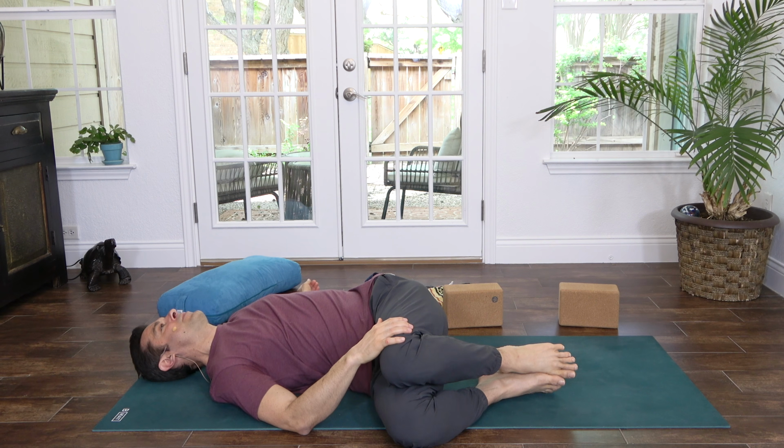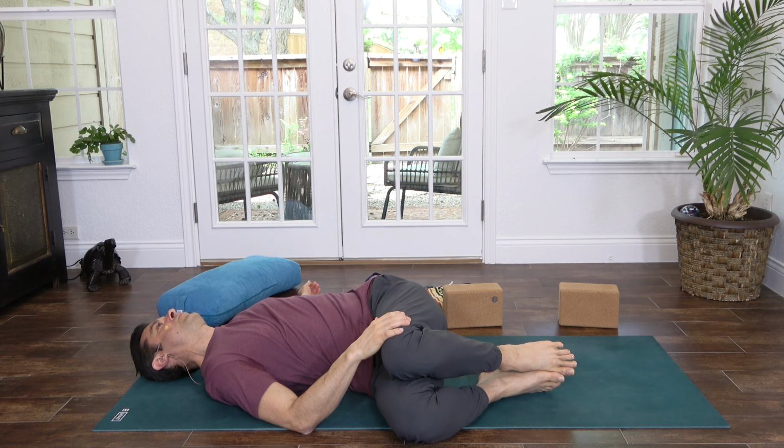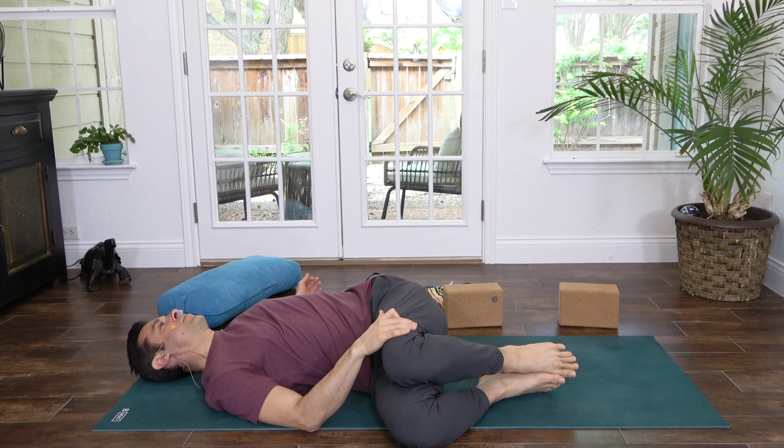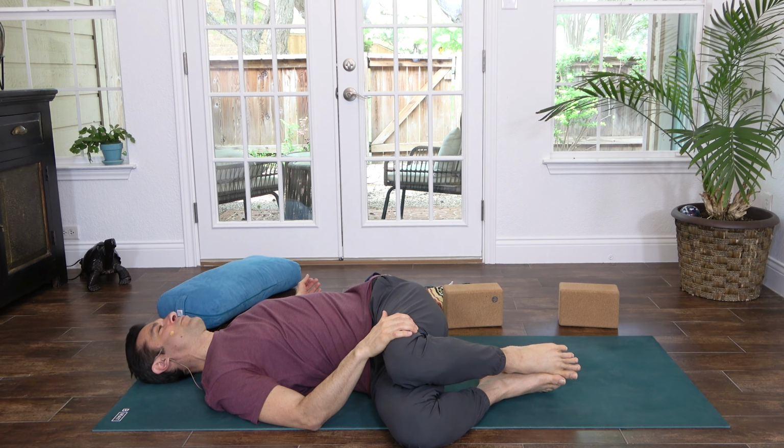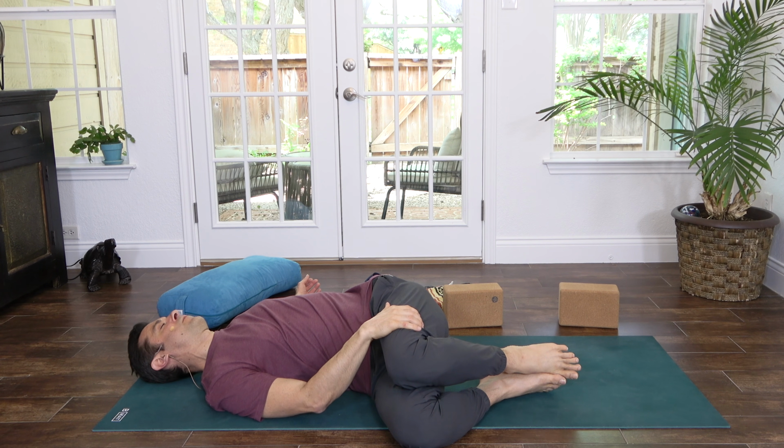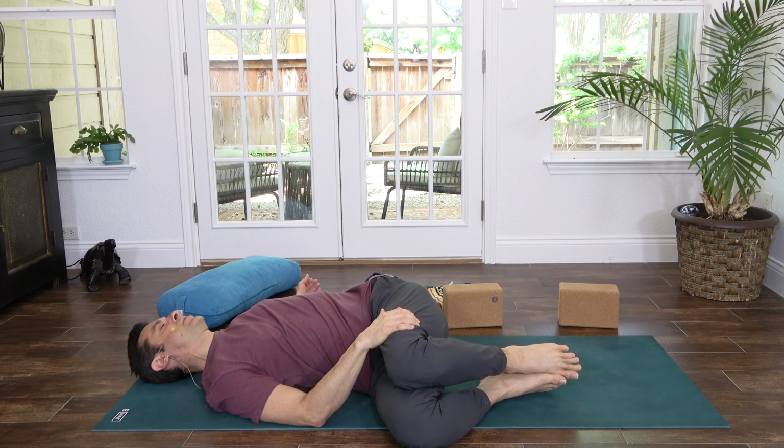Now, lift up that right shoulder and scoot it a little bit to the right so that both shoulders come down firmly on the mat. And just breathe and relax. A few breaths here. No need to pull or force this right hand pulling on the leg, right? Just let gravity and breath and time do the work.